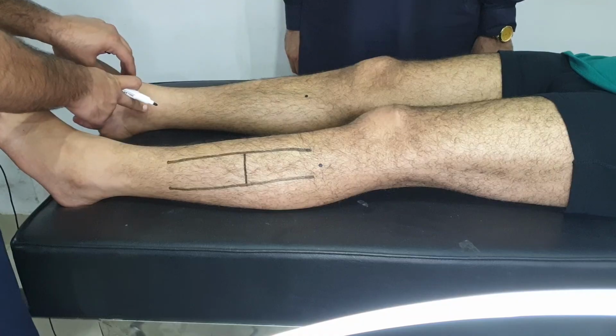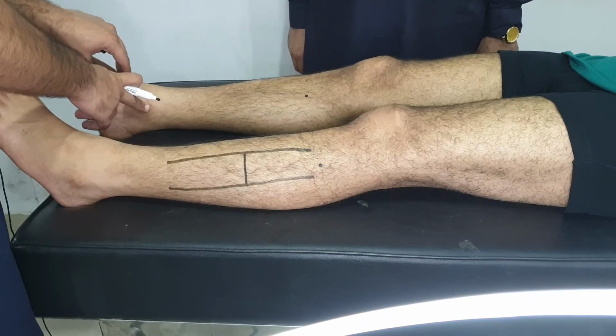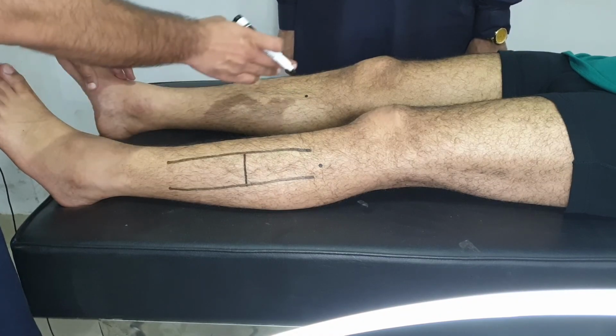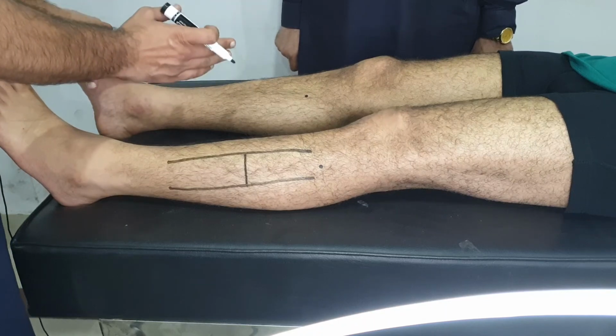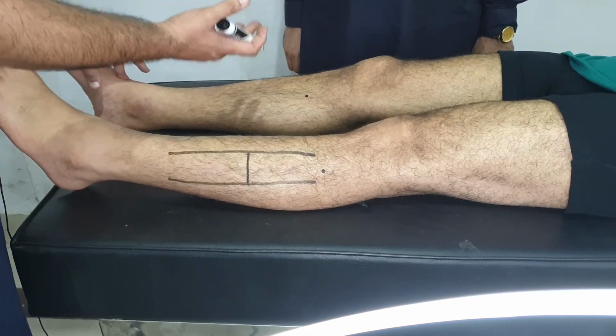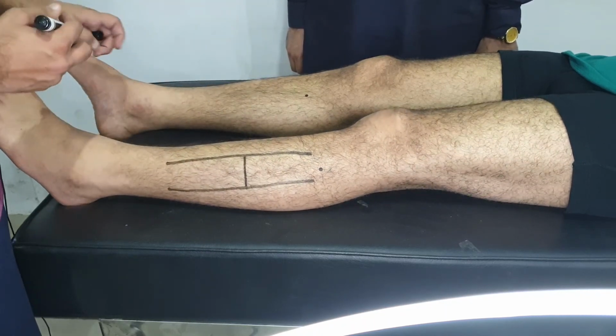And sir, inferiorly the medial malleolus is our landmark. When we incise the skin, we reach the deep fascia, we incise the deep fascia and we cause the decompression of superficial and deep posterior compartments.